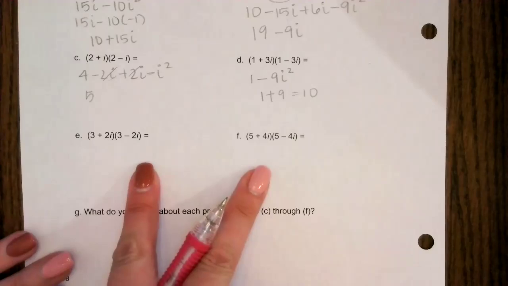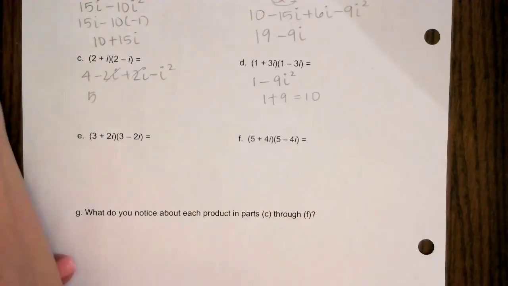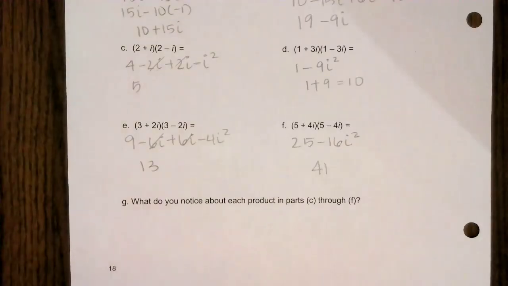Why don't you go ahead and pause the video and see if you can do those two right there. Those are similar to the ones we just did, and see if you get them right. All right, check your work. You should have gotten 13 and 41 there.